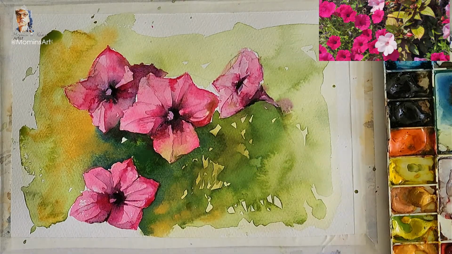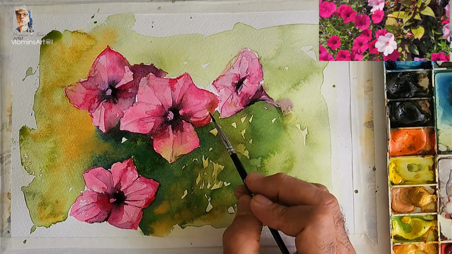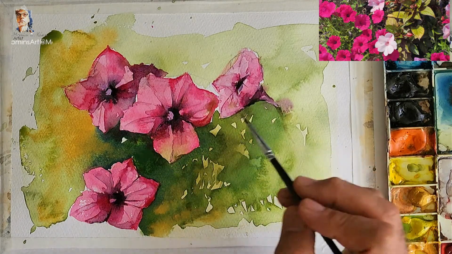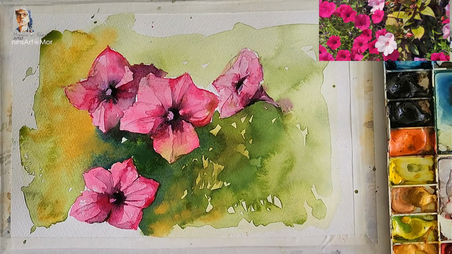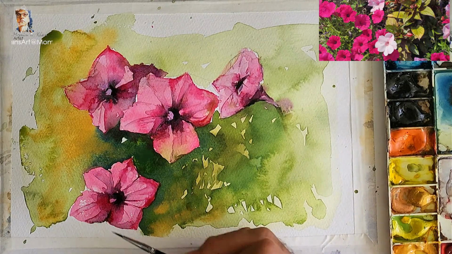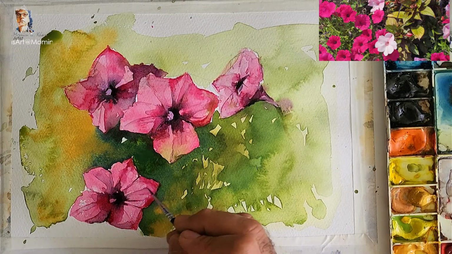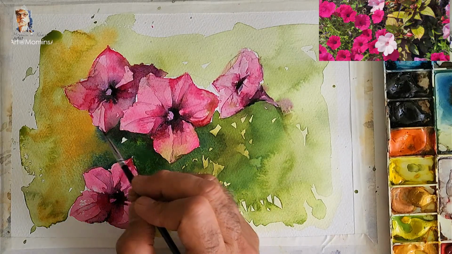Layer upon layer, basically a light layer. I started with the very pink light layer, then I started putting some dark pink. Again, that pink can go so much darker, right? If you want to make this pink darker, you need to understand what other color makes this pink darker.